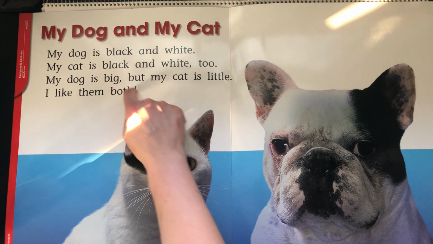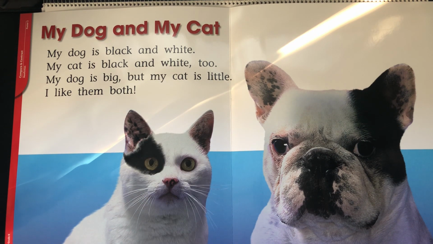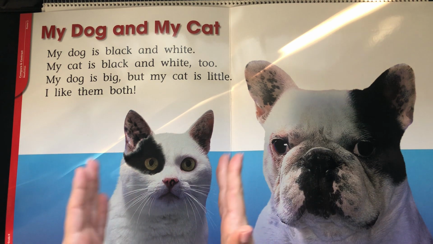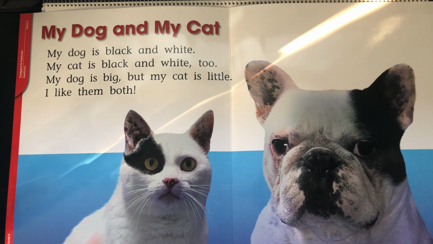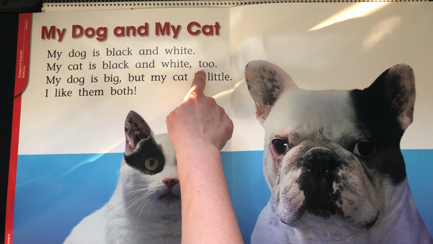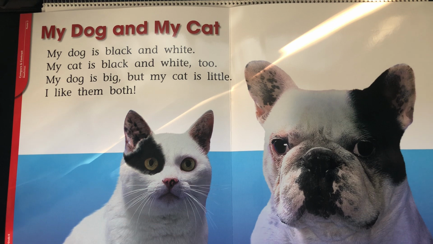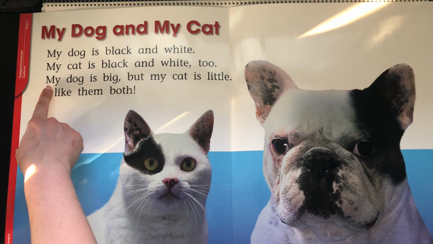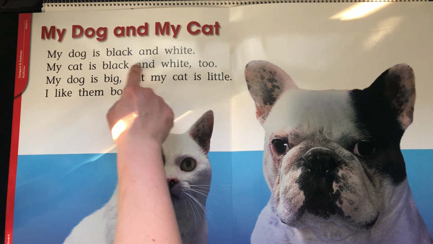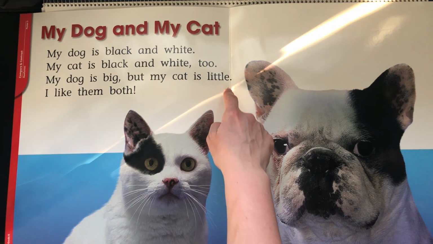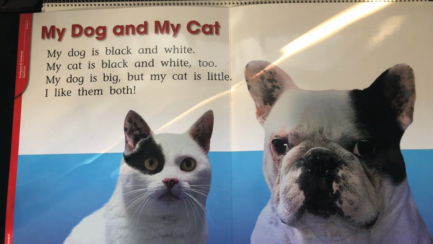What signal word is this? Yeah, it's a signal word, but, and that lets us know that the author is trying to say how things are different. Very, very good. Comparing shows how things are alike, and those signal words let us know when the author is comparing, like the signal word too. Contrasting is how things are different, and when we heard the author say, my dog is big, but my cat is little, that word but lets us know this is a difference. One is big, one is little.